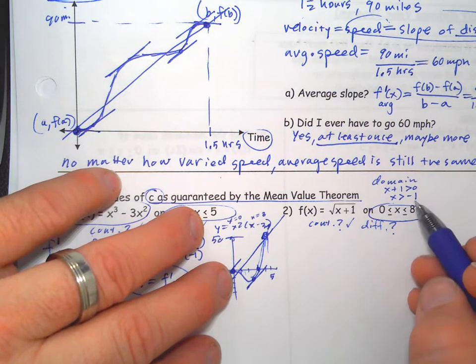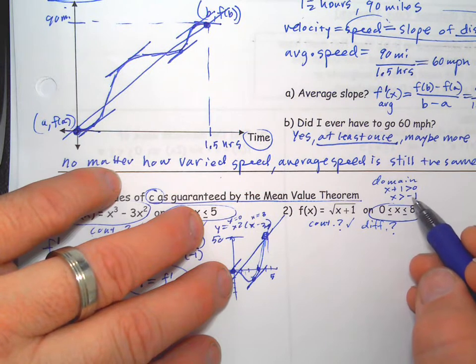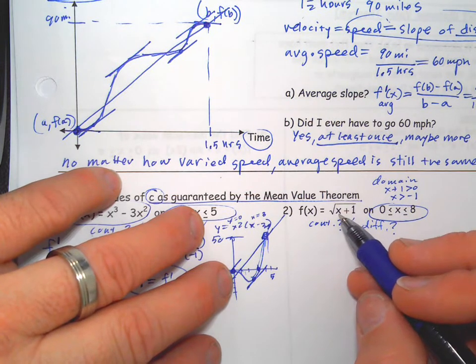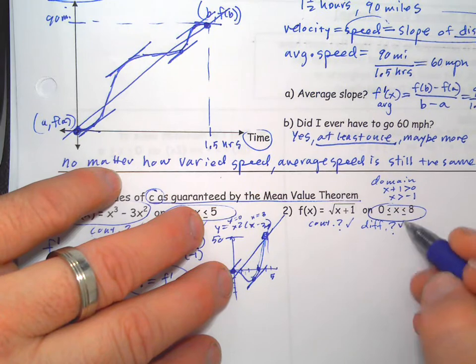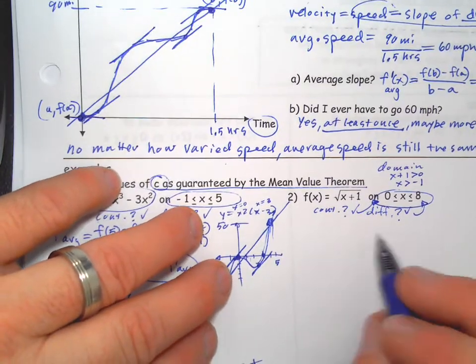Is it differentiable where we're looking? Yes, because it has an issue where it doesn't exist. There's no derivative. But also at -1, I'm telling you right now, you get a vertical tangent. So it's differentiable on this interval, and we'll see that in a second.